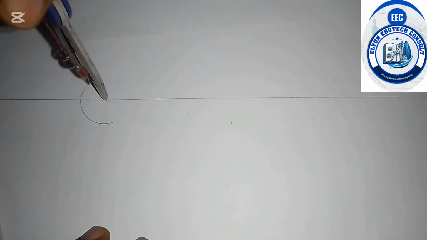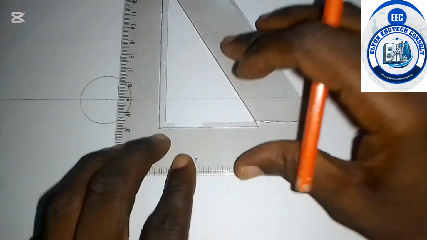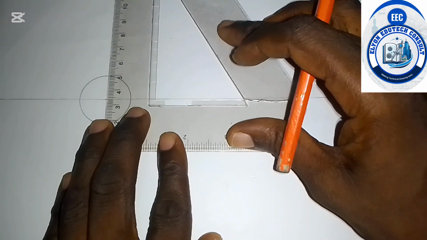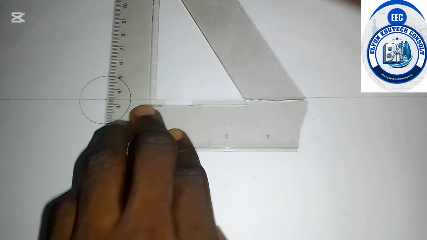So we have this. Okay, draw the center diameter.